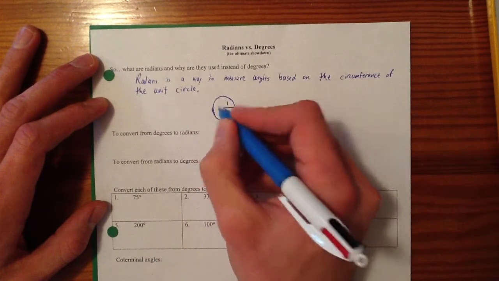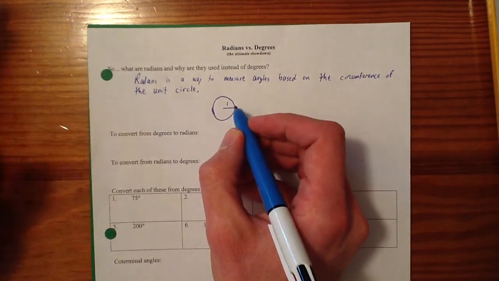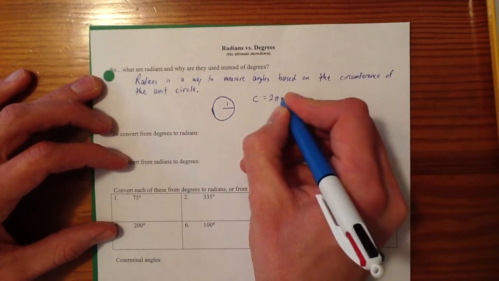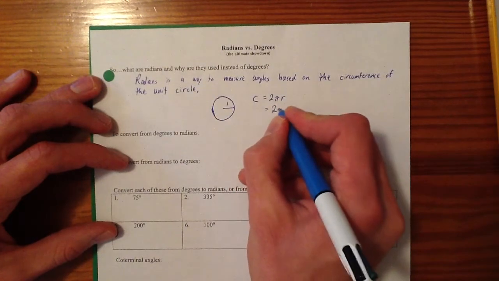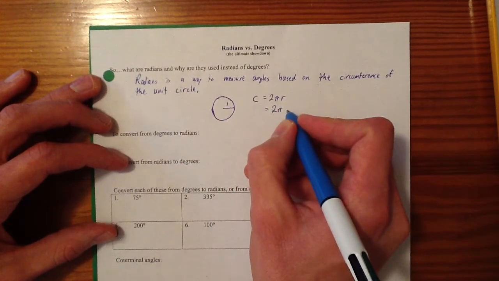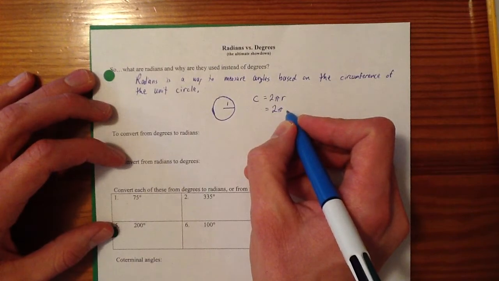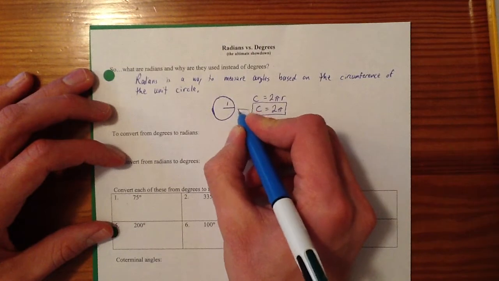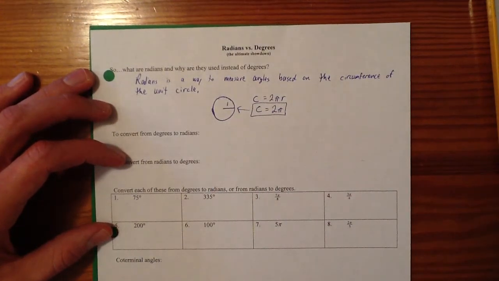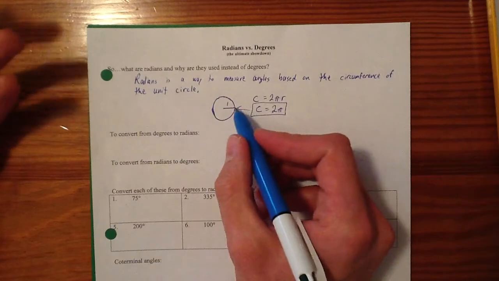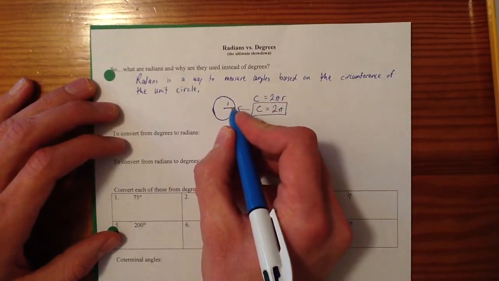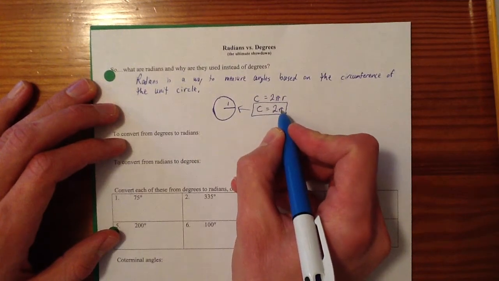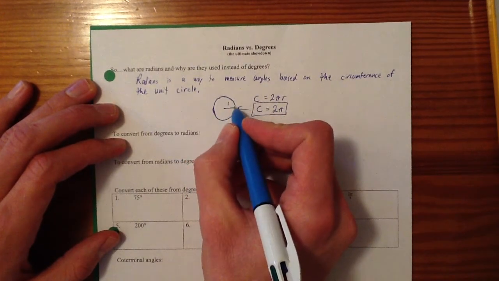Anyway, you have this circle with a radius of 1 unit, whatever it is. And if I wanted to know the circumference of that circle, I would use the formula 2 times pi times the radius, which in this case is 2 times pi times 1, which is completely pointless to write because it's just 1. So the circumference of this unit circle is 2 pi. So 2 pi is the distance around this. If I had a 1 mile radius, then I would have 2 pi miles all the way around it.